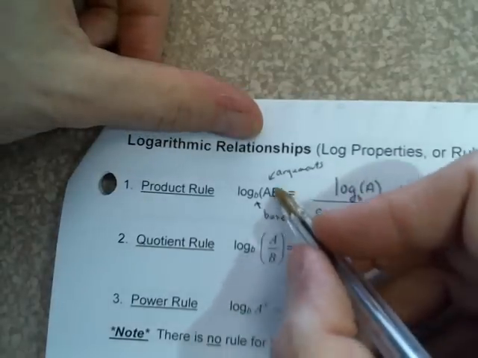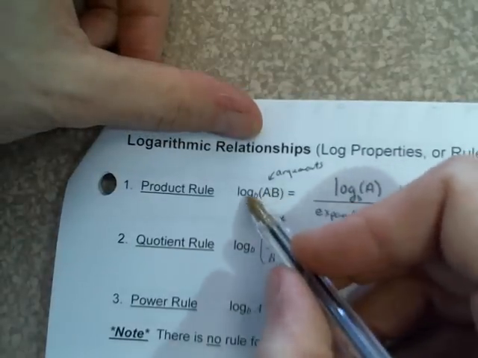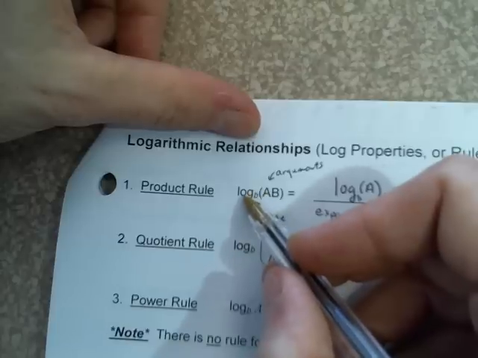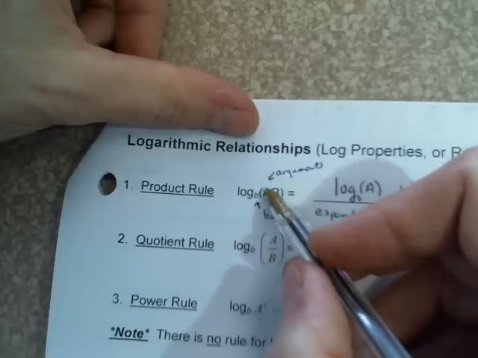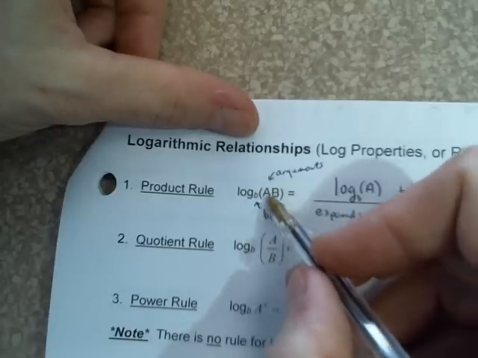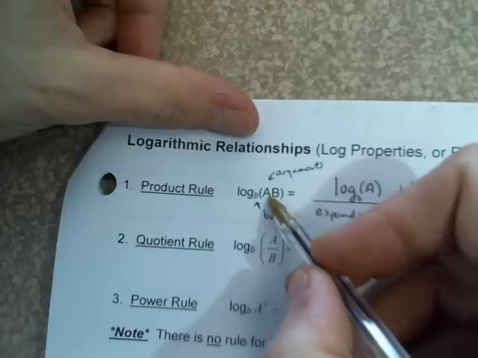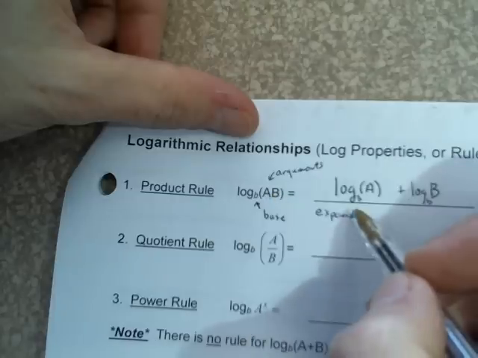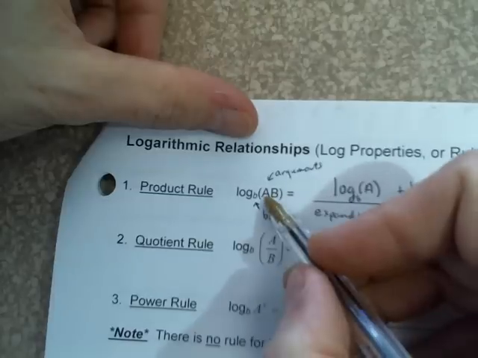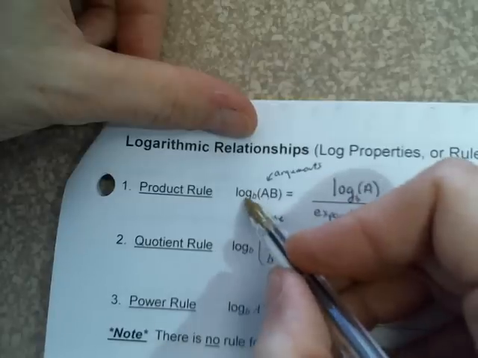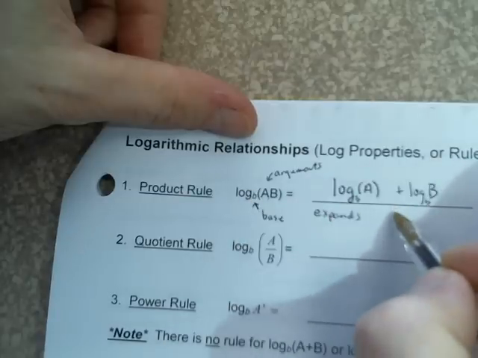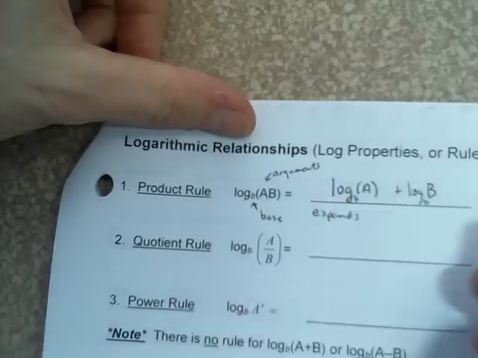So these two are factors, but this log is called a function. A log is a function, and you can't distribute logs into it, like this is not the log of a times the log of b. Even though these two are multiplied by each other, this is the log of the first factor plus the log of the second factor. So one log expands or splits into two logs.